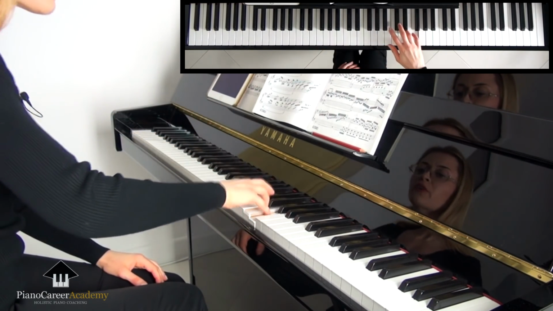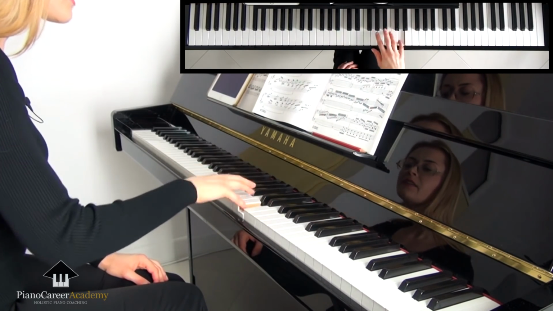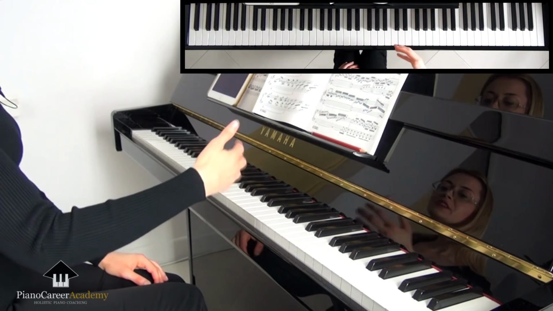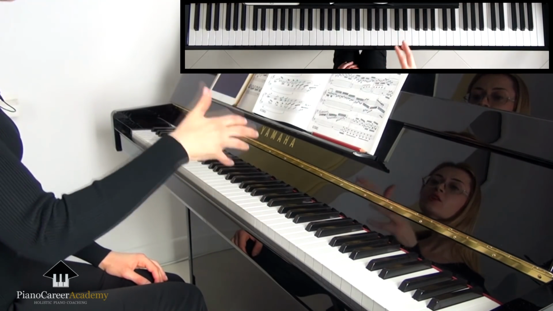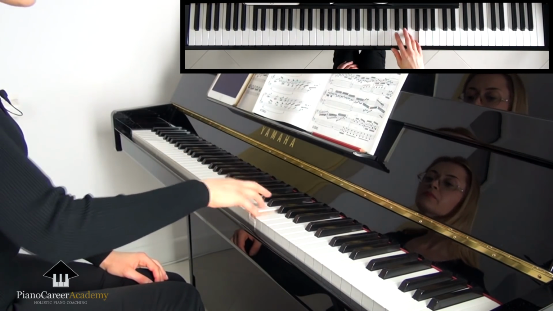So here you need to practice. You can even play, to avoid tension, play non-legato first, but holding down those notes that are longer and have the stems up.